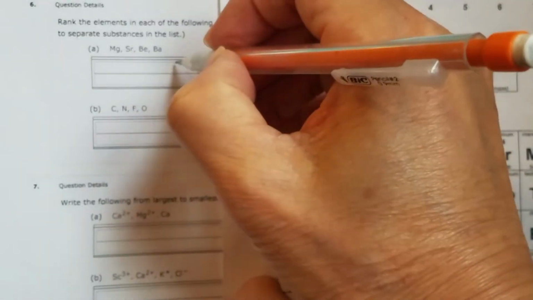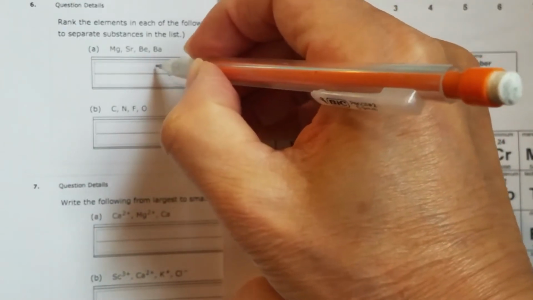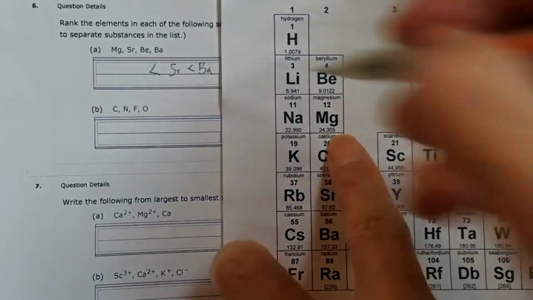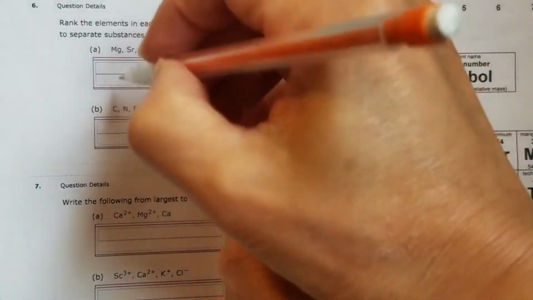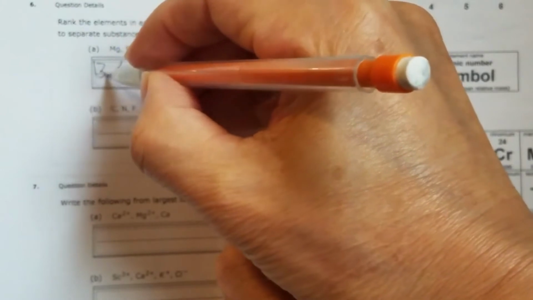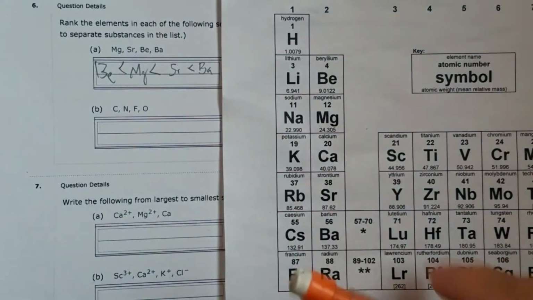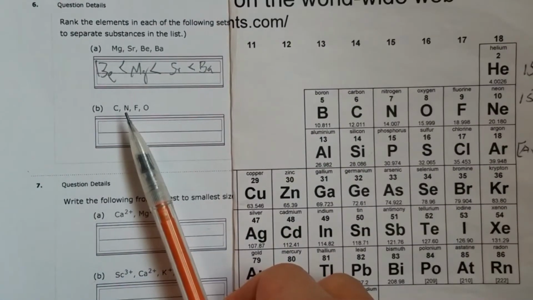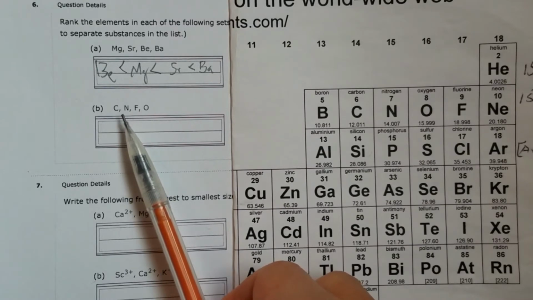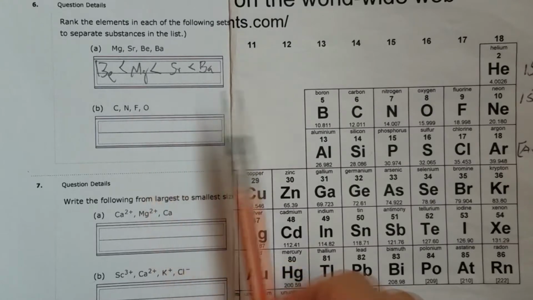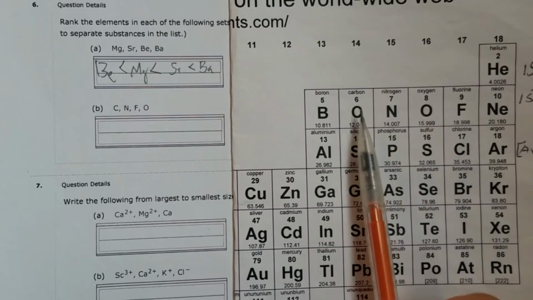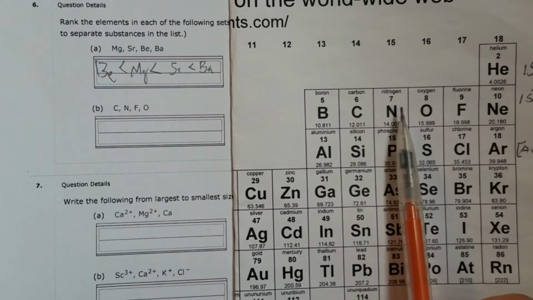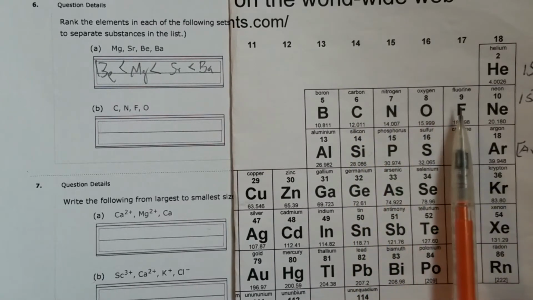Strontium, magnesium, and then beryllium is the smallest one. So that's for A. And now let's take a look at B. All 4 elements are found in the second period right here. So you have carbon, nitrogen, oxygen, and fluorine.